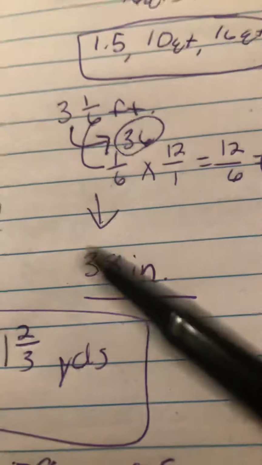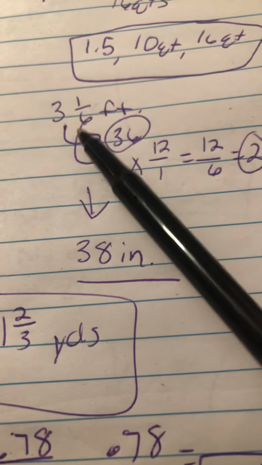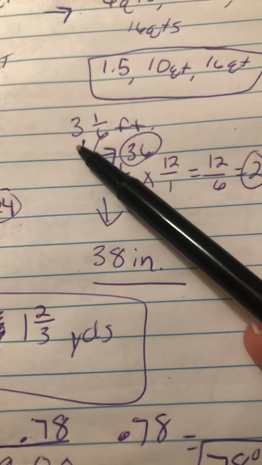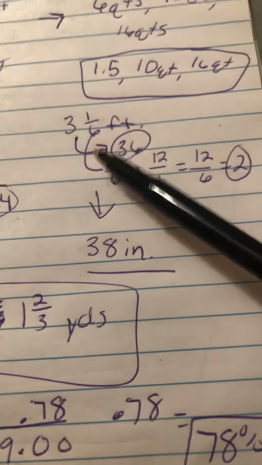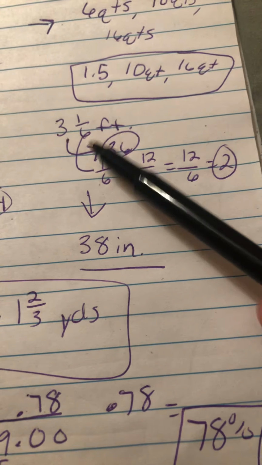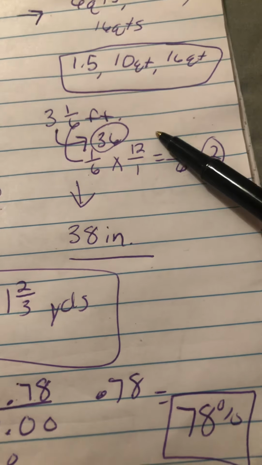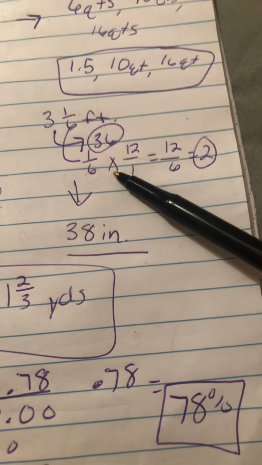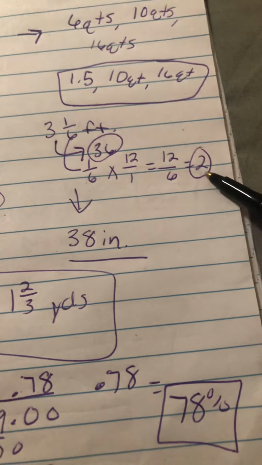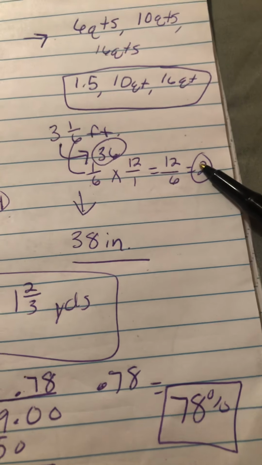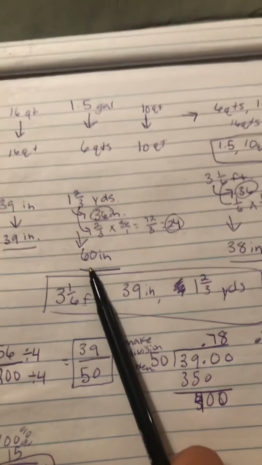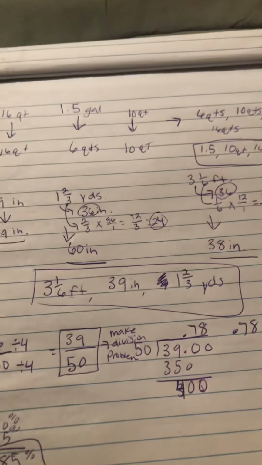Then for the last one, 3 1/6 feet. I know that 1 foot is 12 inches, so I did 3 times 12 would be 36, right? Then again, I brought out that fraction and did 1/6 times 12 because I want to know what's 1/6 of my 12 inches. I got 2, so 36 plus 2 would be 38, and I could easily put them in order after that, right? You can easily see 39 inches, 60 inches, and 38 inches, which one goes where.